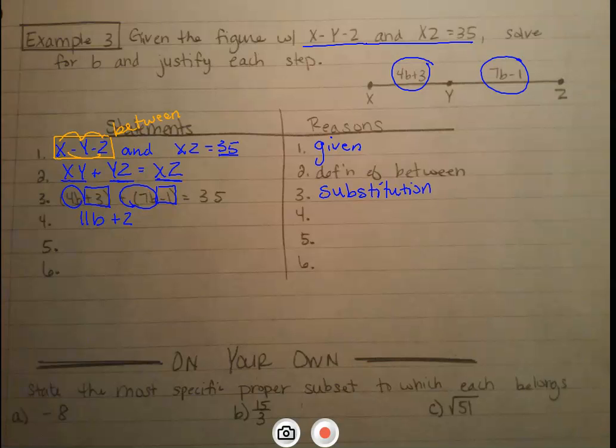That's a 2, not a z. Equals 35. I just combined like terms and made my equation simpler, so my reason for this is simplification. Good. These are my favorites, right? When I'm like, oh, I know these properties. I'm just simplifying. I'm just substituting.